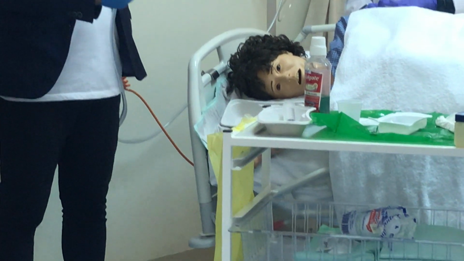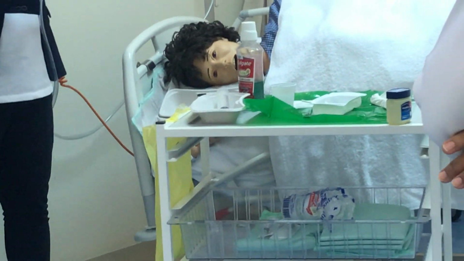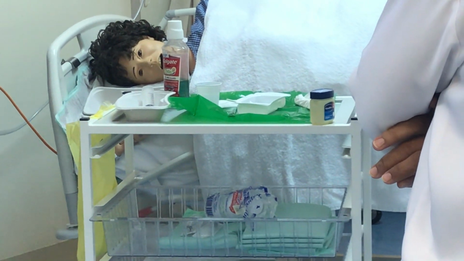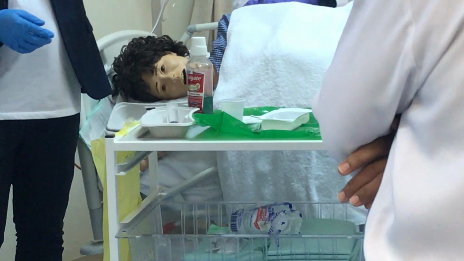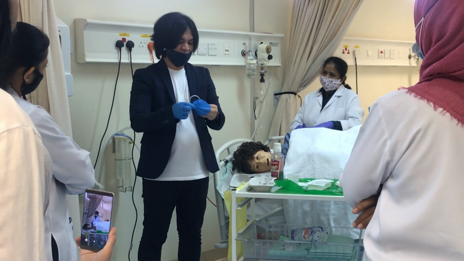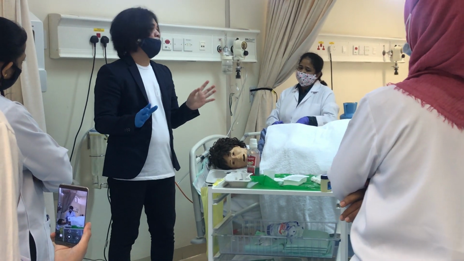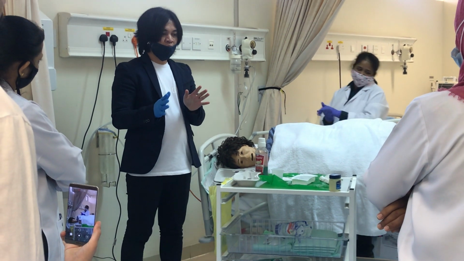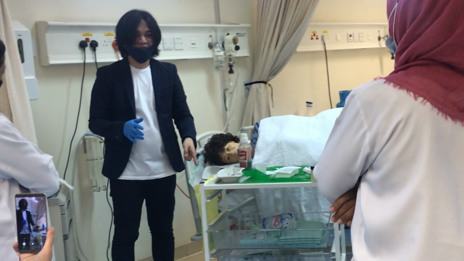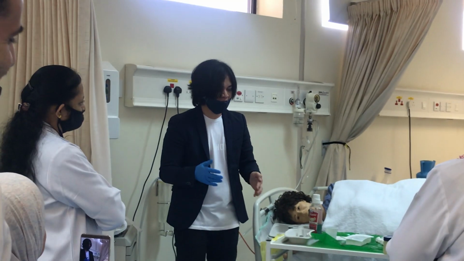Okay, ask your student to hold this one in one hand, and while the catheter is inside, you can dispose this one. Okay, now, by the way, suction is not unlimited. You need to recycle that one during the lab.